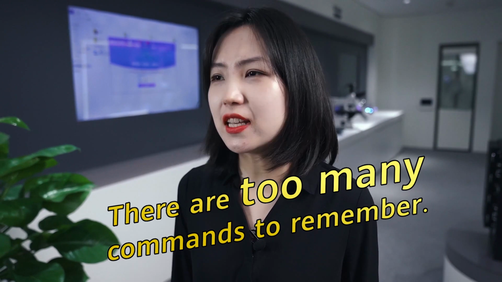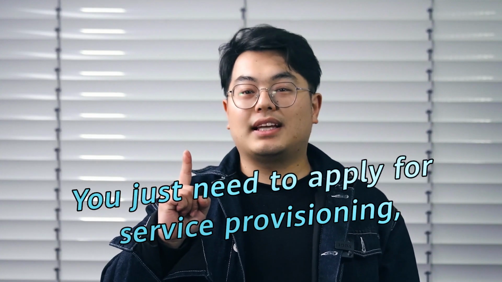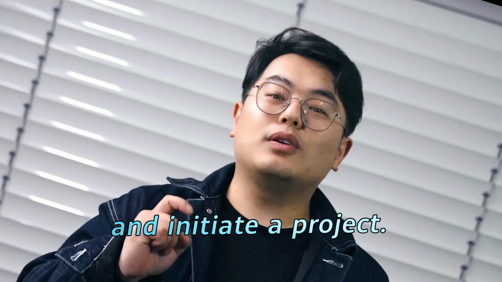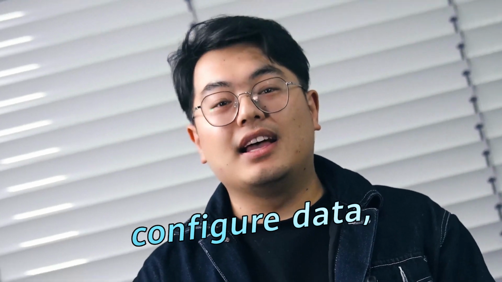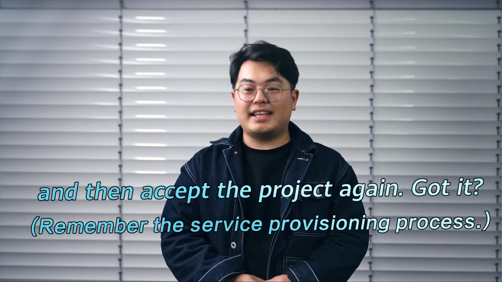Boss, there are too many commands to remember. My head is spinning. Relax, you just need to apply for service provisioning, connect requirement, and initiate project. Then plan lines, configure data, and perform on-site construction. Finish up, accept the project, make modifications accordingly, and then accept the project again.